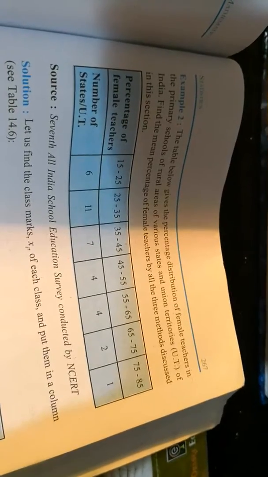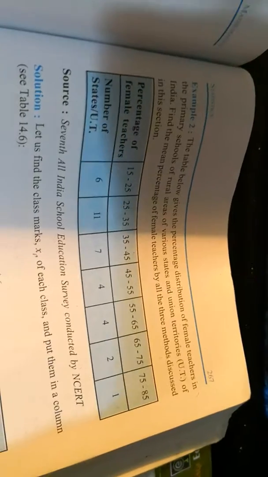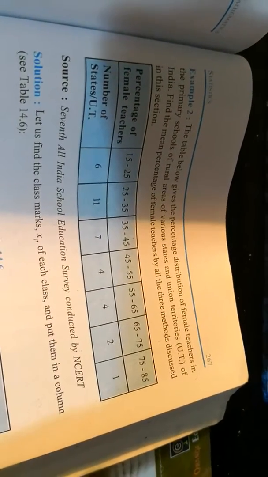So today we will do example 2 from statistics. Example 2 states that the table below gives the percentage distribution of female teachers in the primary schools of rural areas of various states and union territories of India. Find the mean percentage of female teachers by all the three methods discussed in the sections. Here all the three methods means the direct method, assume mean method and the step deviation method.